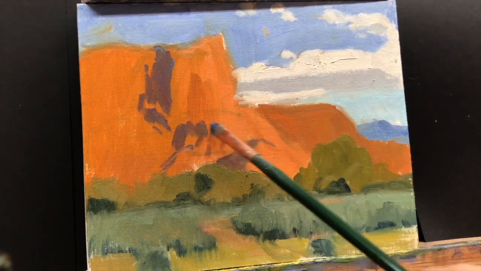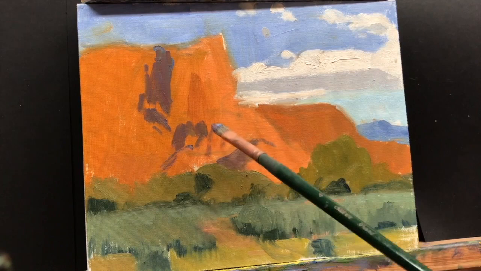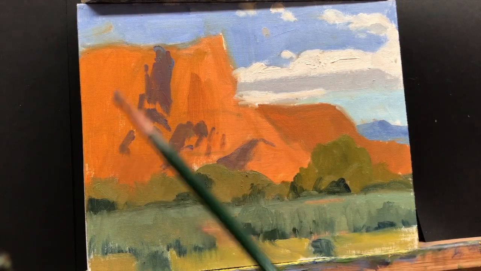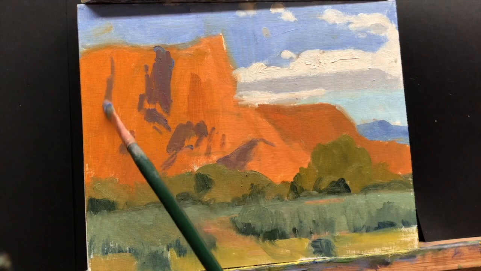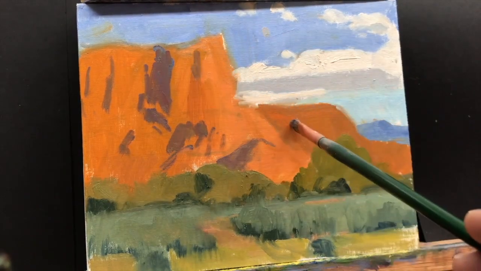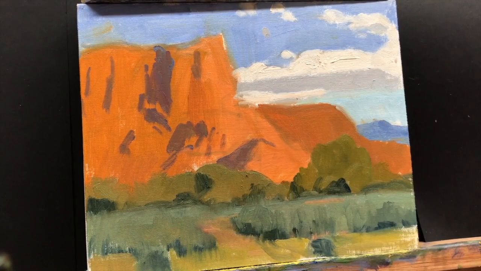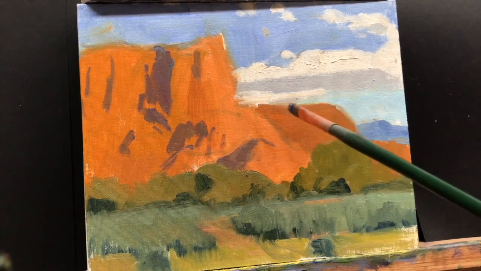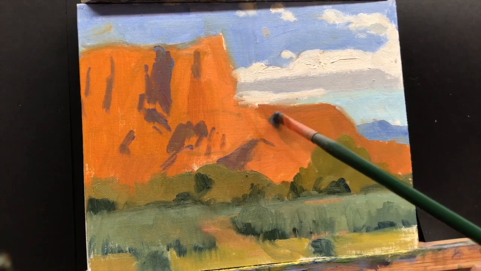I want to simplify all this stuff. There's a bunch of little cliffs there that I think are way too picky, so I'm going to keep it simple. Same thing with the background back in here. I might lighten this a little bit and just add more blue, gray it with a touch of orange. Shadows get bluer as they recede, so these will be a little bluer.